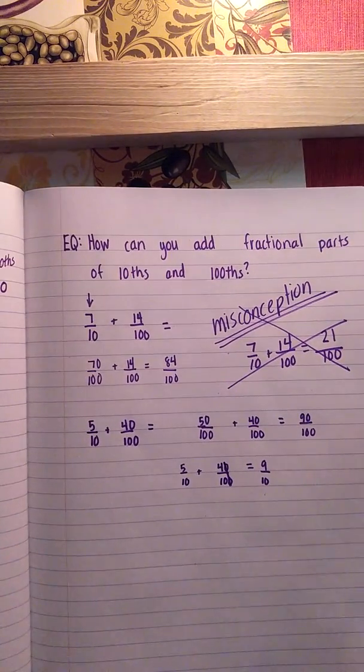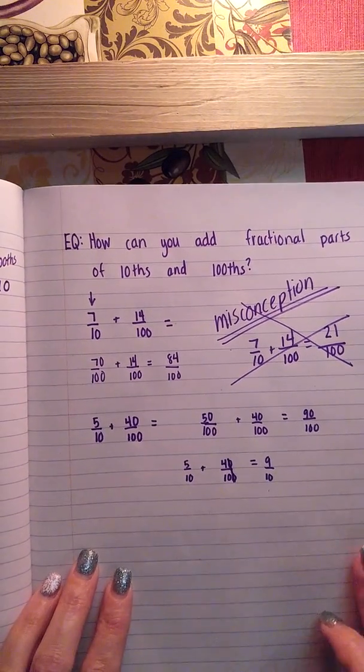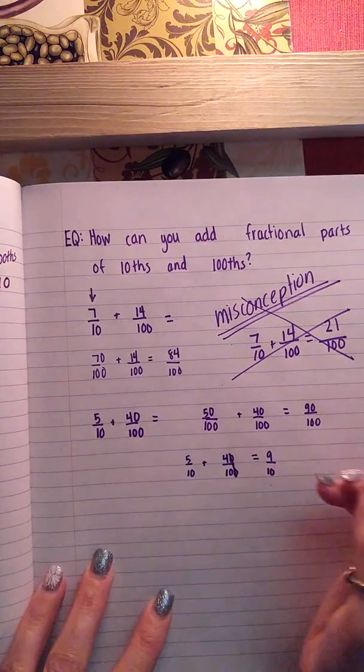All right, I'm going to give you a couple of examples, and then I need to give this a minute here.